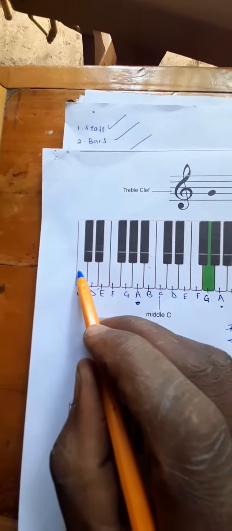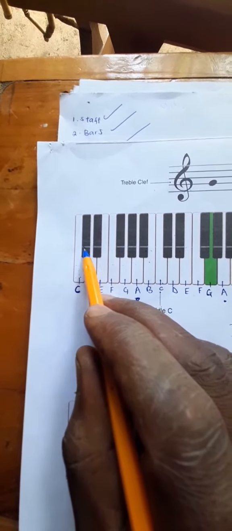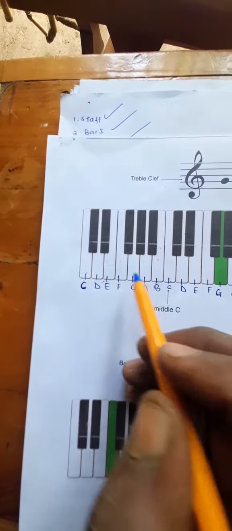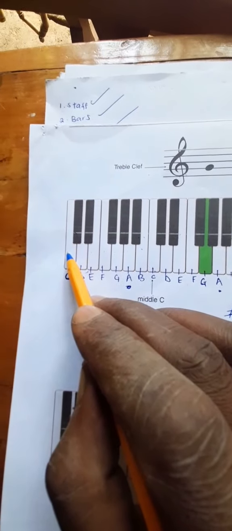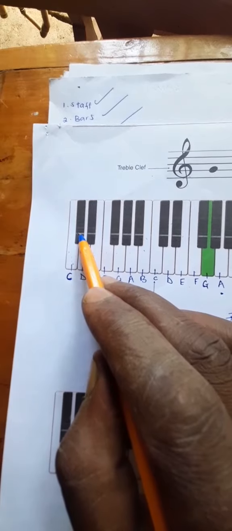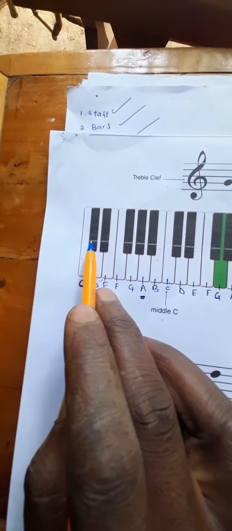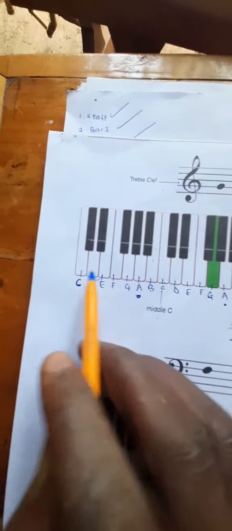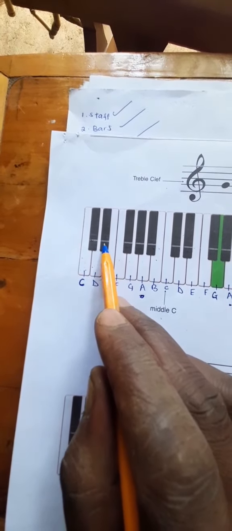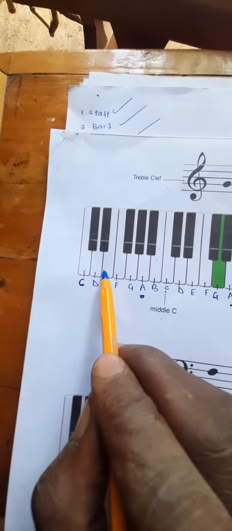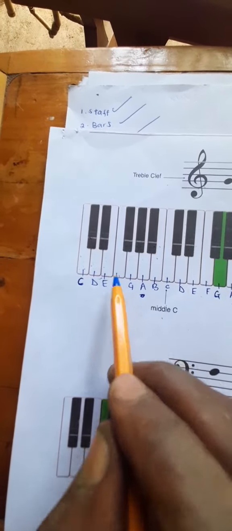If someone asks you what is the next key on this piano, the next key is this. What is the next key after this black key? This one. That's how we go. So when you are going this way, you play sharps. For example, if this is my key C, this is C sharp. If this is D, what is our D sharp? This one becomes our D sharp. If this one is E, what is our E sharp? This one becomes our E sharp.